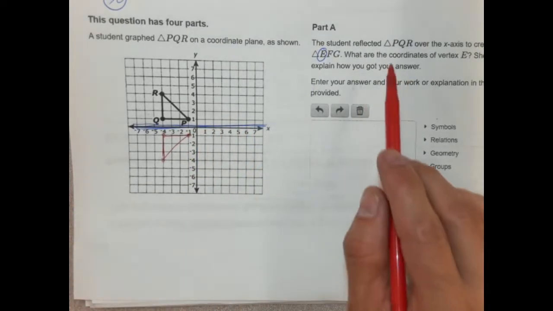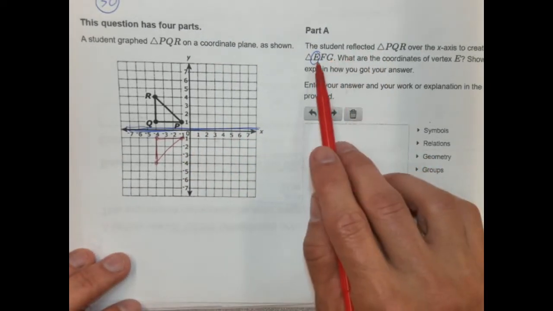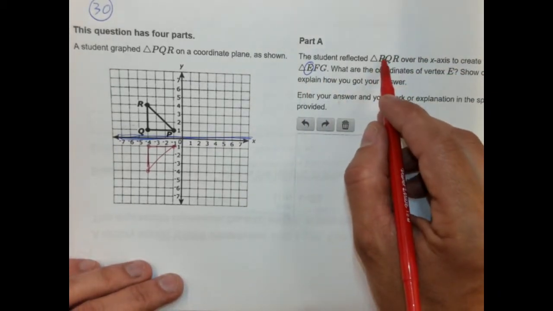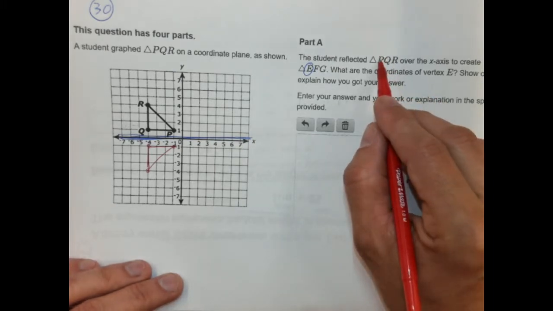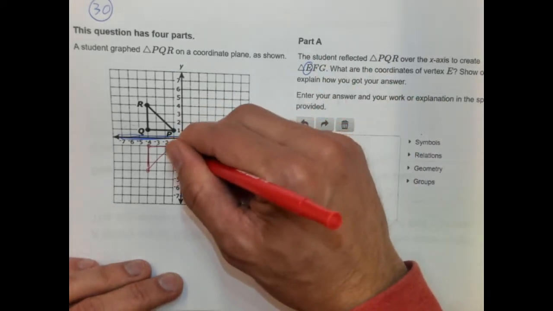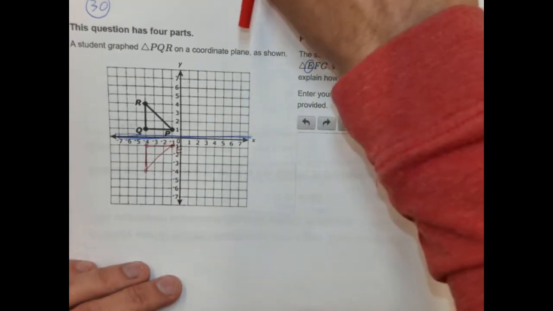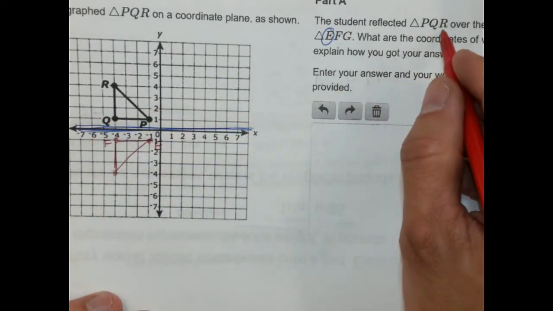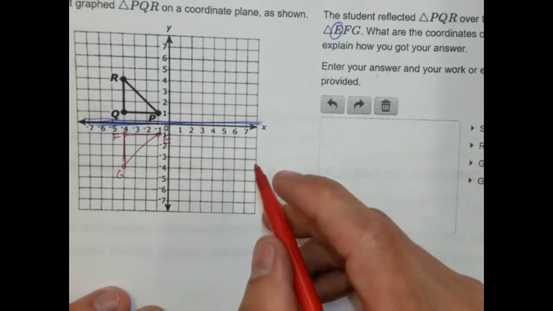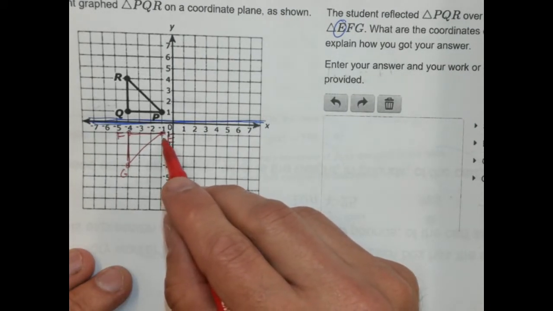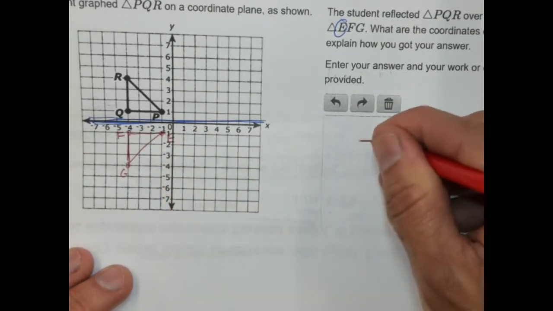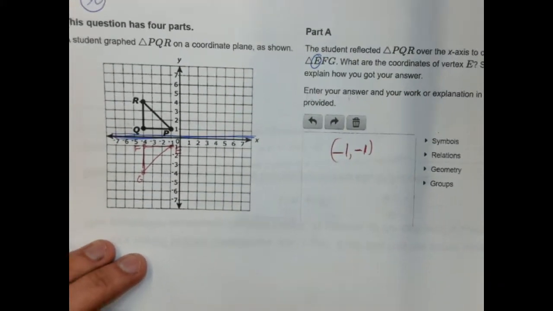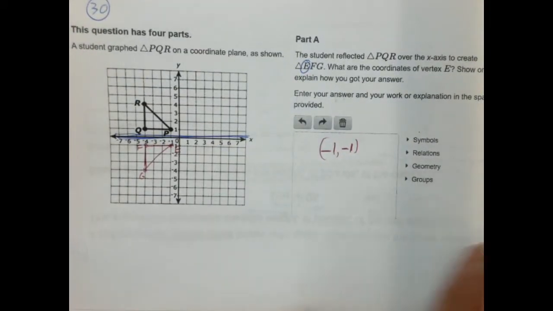One little confusing thing is that they're not using P prime, Q prime, and R prime. They're just assigning brand new letters, which is a little confusing. But you have to remember that they line up in the same order. So point P lines up with point E, so this would be point E. Q would be point F, and R would be G. So we're looking for the coordinates of point E, which is right here. This would be -1, -1. Pretty straightforward.